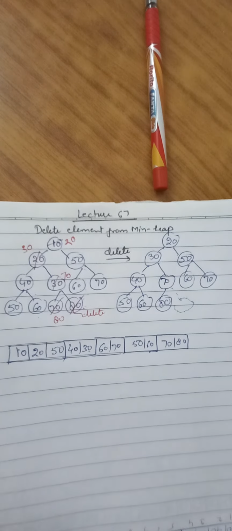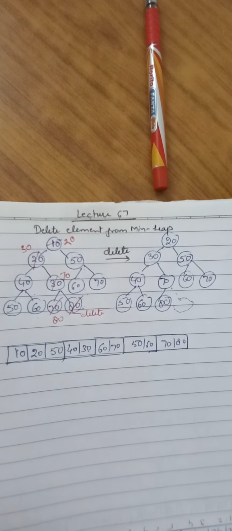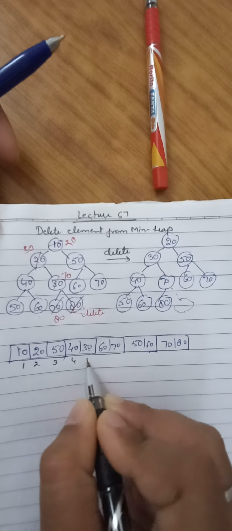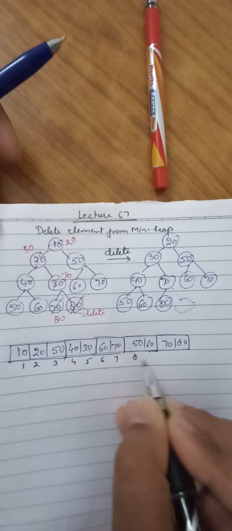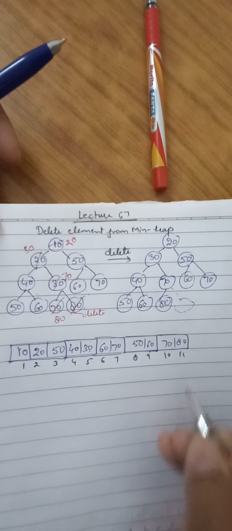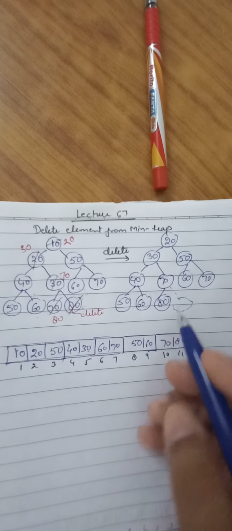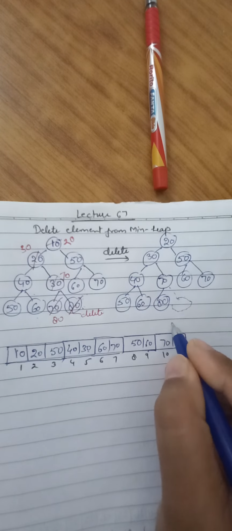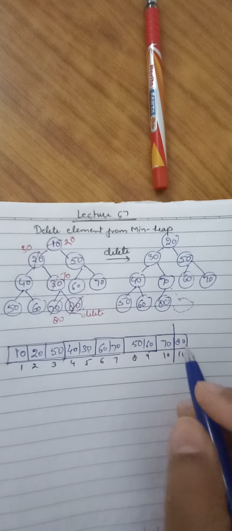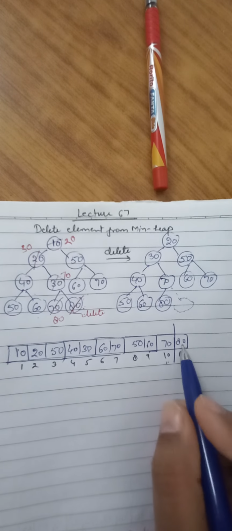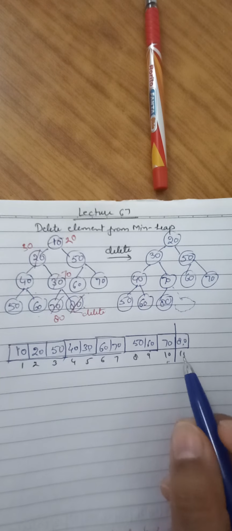Now we will do indexing: 1 2 3 4 5 6 7 8 9 10 11, just like that. And we want to delete the rightmost element, so we can say simply the 11th element.